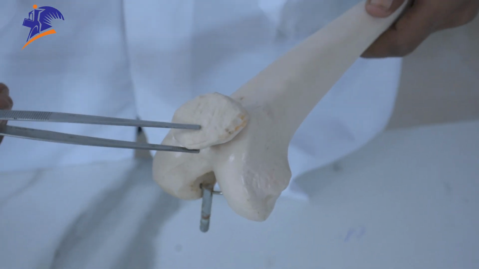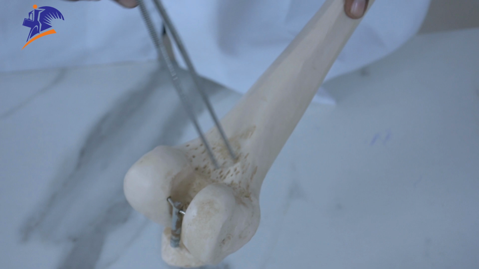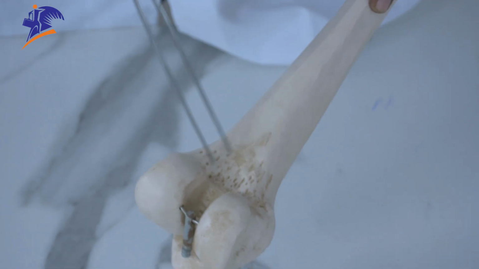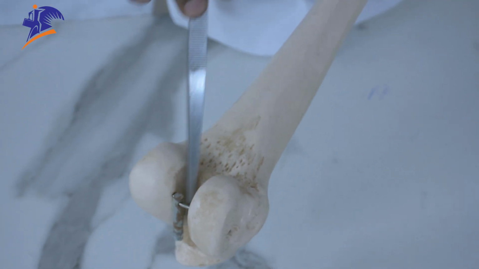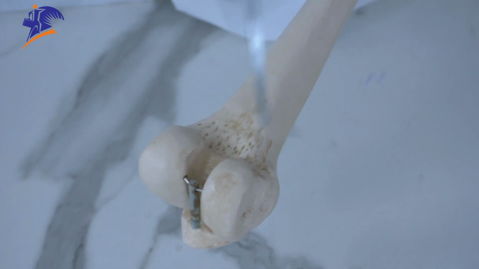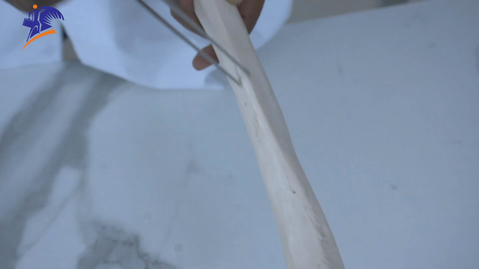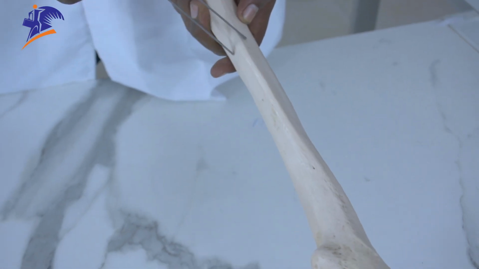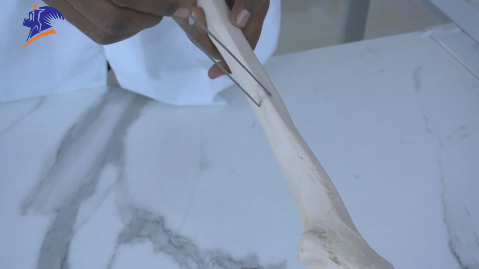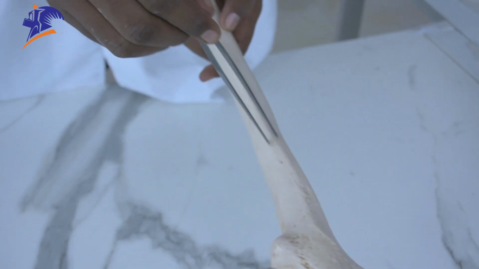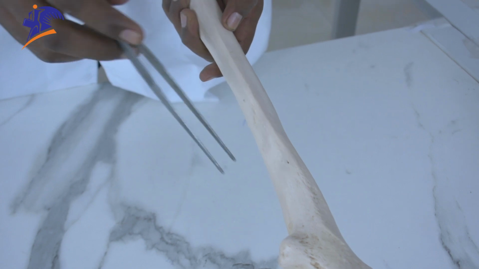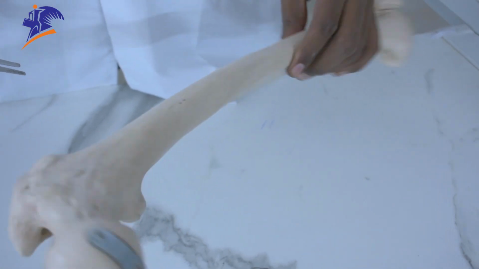This is the patella. Posteriorly here we have a fossa called the popliteal fossa. This is called the intercondylar notch. And this is called the popliteal fossa. And here posteriorly we have a line called the linea aspera. The linea aspera is the site of origin and insertion of many muscles. Also the linea aspera has lateral and medial lips. That is all about the femur.